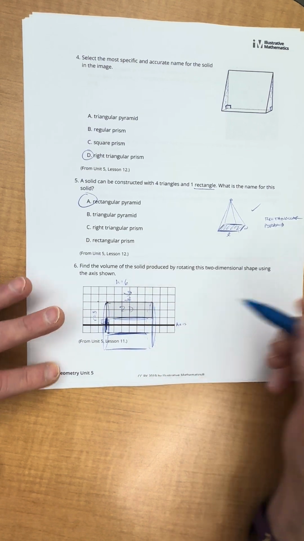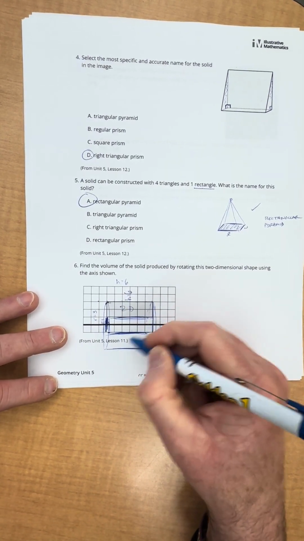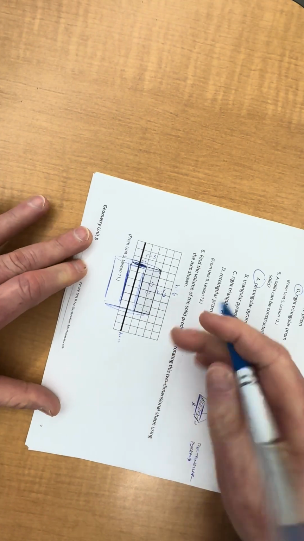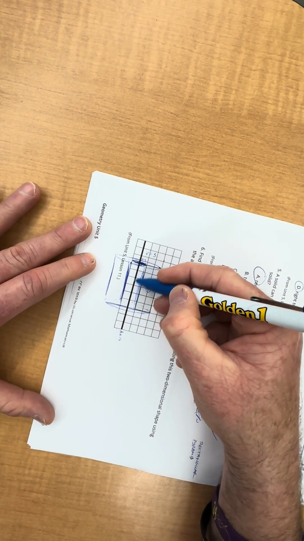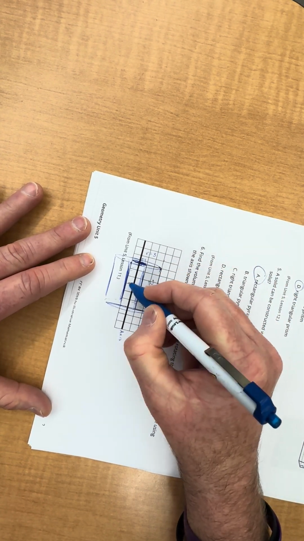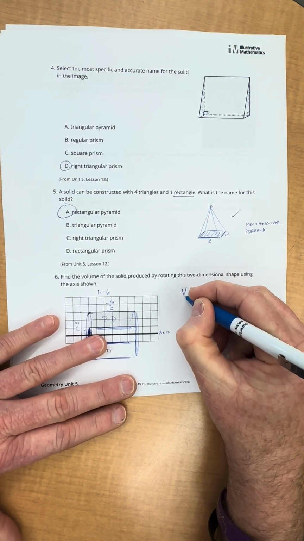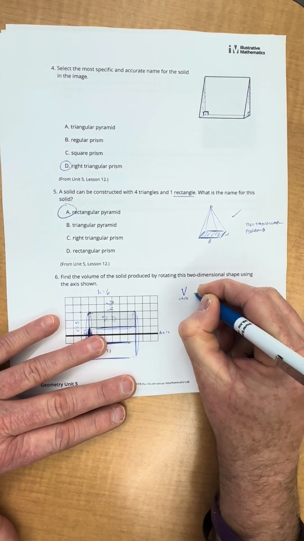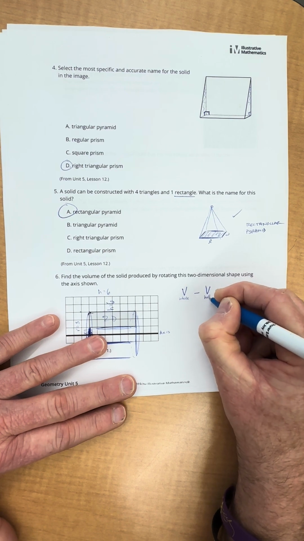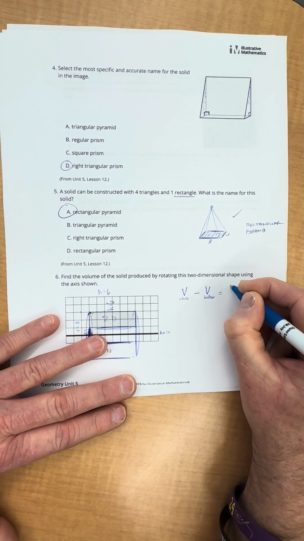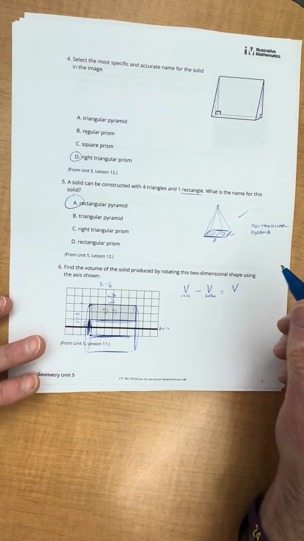We're going to start with find the volume of this cylinder with the hollow portion in the middle. This is the hollow portion. We go volume of the whole thing minus volume of the hollow portion. And that'll give you the volume that we need.